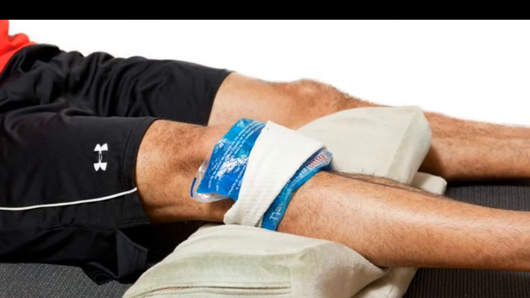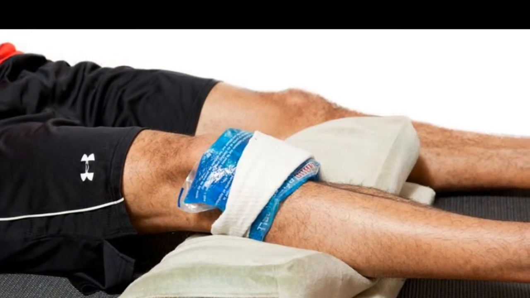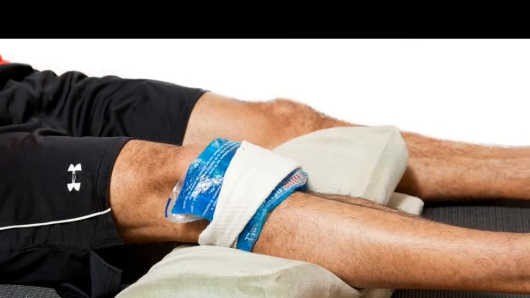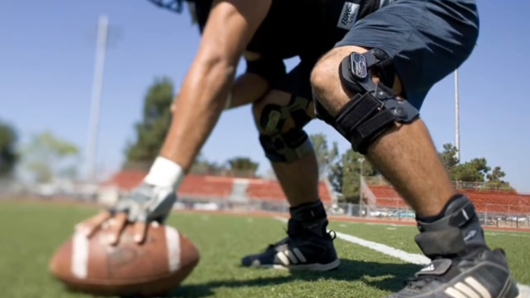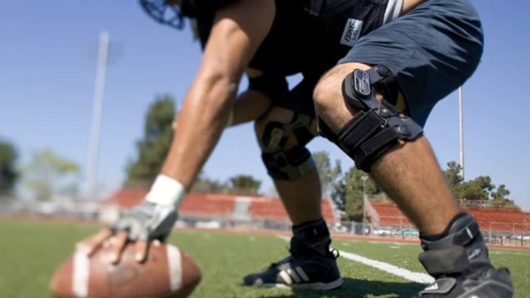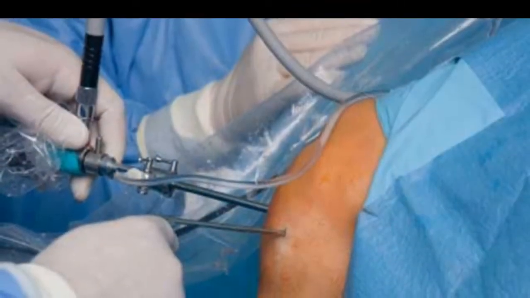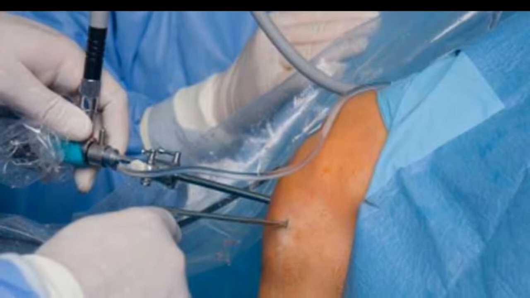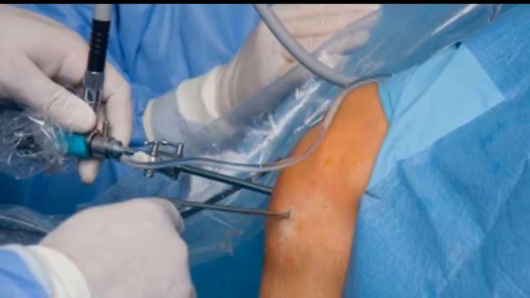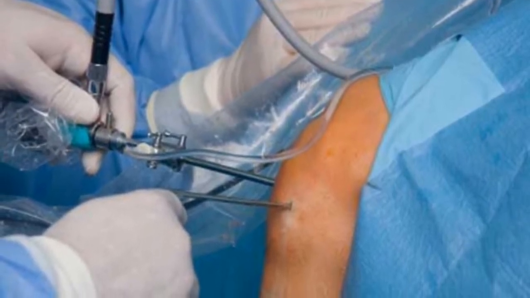For minor to moderate tears, treatment includes rest, ice, compression, and elevation, and physical therapy. A knee brace may be used to facilitate stability and proper healing. Recovery time is based on the individual situation. For more serious tears, a surgical route needs to be taken. In some cases, the meniscus can be sewn back together, but with severe tearing, the damaged portions will be removed completely.